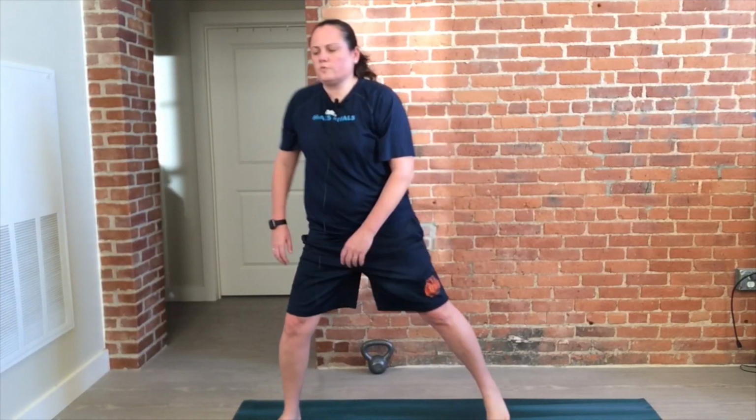Gonna come up and we're gonna do a standing inside thigh stretch. So we're gonna lean to one end, stretch the inner thigh. And switch.